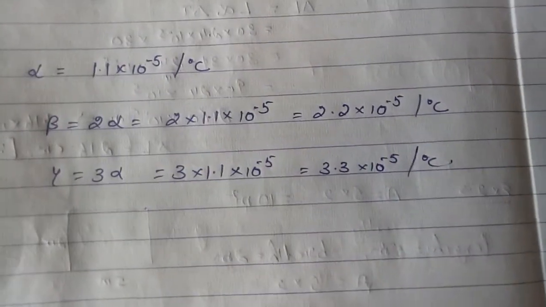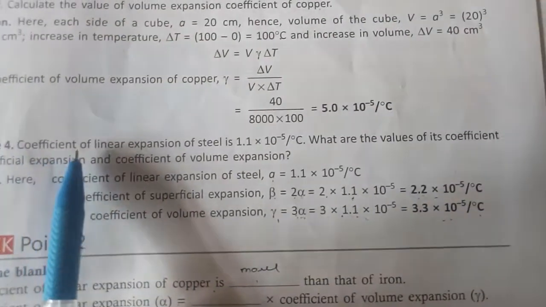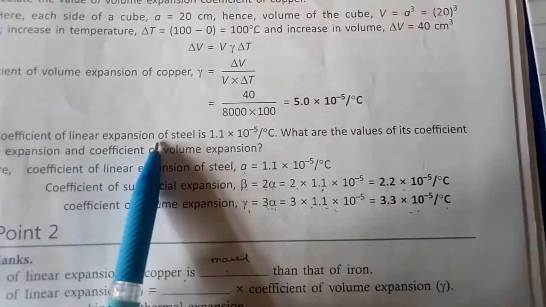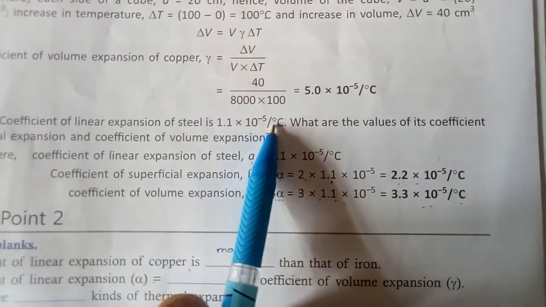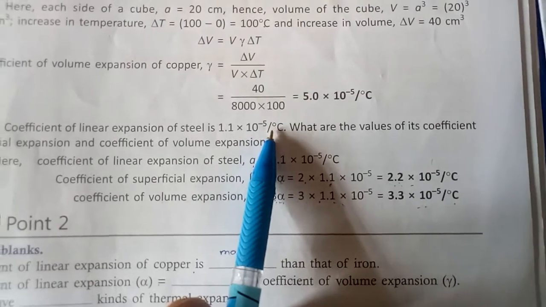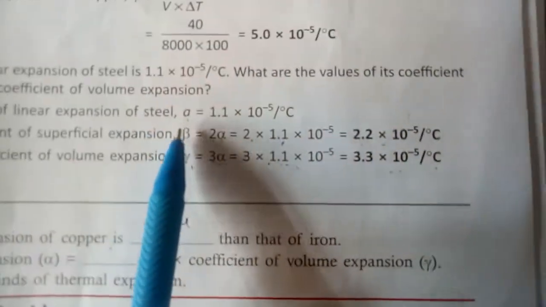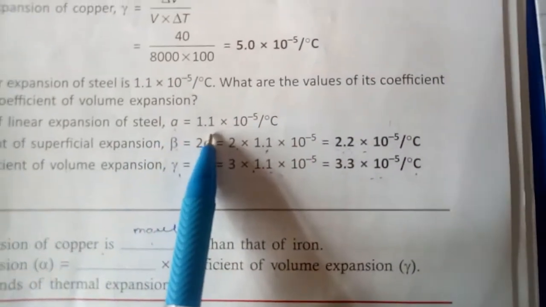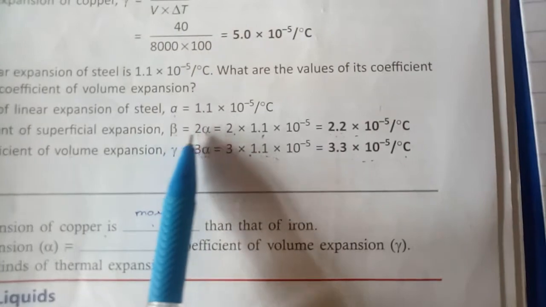Now the last one. So example number 4. Here given the coefficient of linear expansion of steel 1.1 into 10 raised to the power minus 5 per degree Celsius, and we have to calculate the superficial expansion and coefficient of volume expansion. So it is quite easy. So look at that, value of the alpha is given, and as we know that the relation between beta and alpha, that is beta equal to 2 alpha.